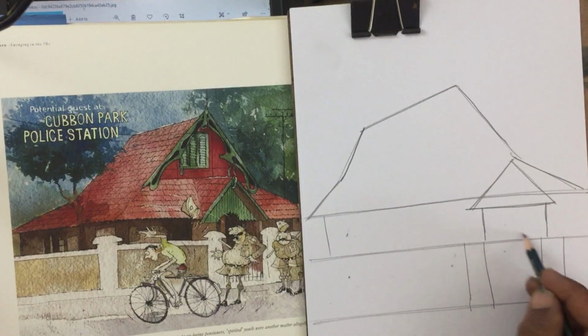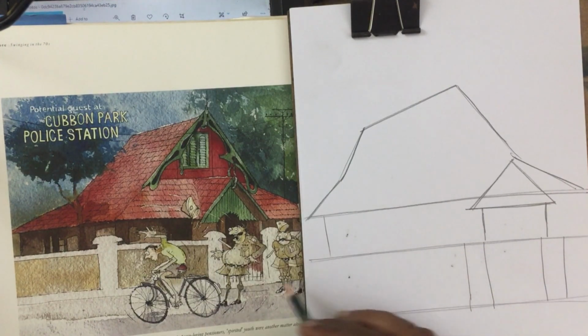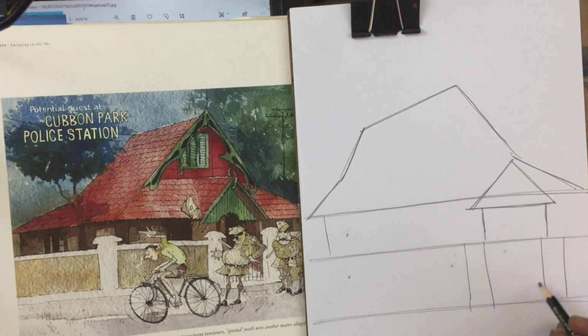Okay, we can create one. This is a police station kind of thing. So you can create one character here. We can make a character here. But that's it. Okay. Now.